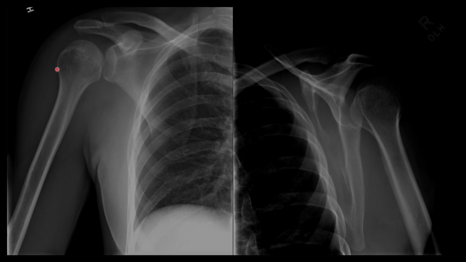Although we can notice a light bulb sign with the head of the humerus, which is classically noted in posterior dislocations. It's almost as if the shoulder is in an internally rotated position. There should be an overlap between the glenoid and the head of the humerus, which we don't notice in this case. So it's positive for a light bulb sign and classically consistent with posterior dislocations. Posterior dislocations are hard to identify in an AP view, so a Y view is really crucial in many cases.